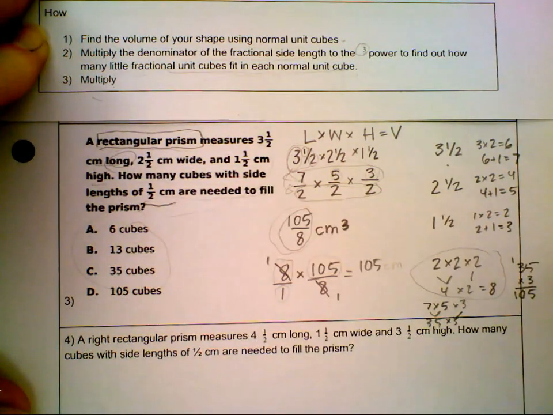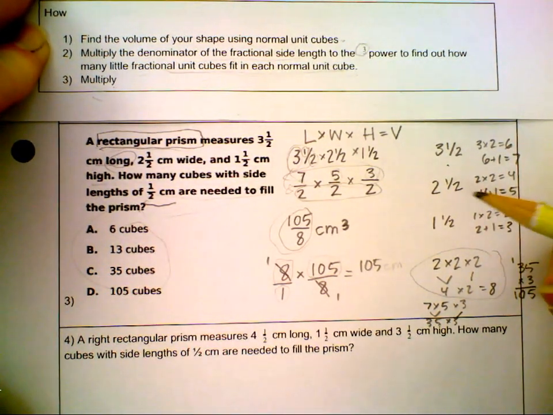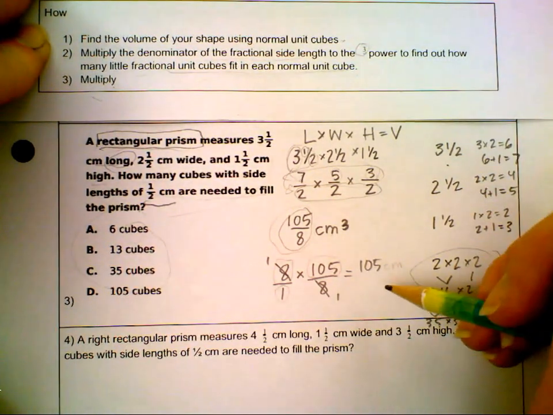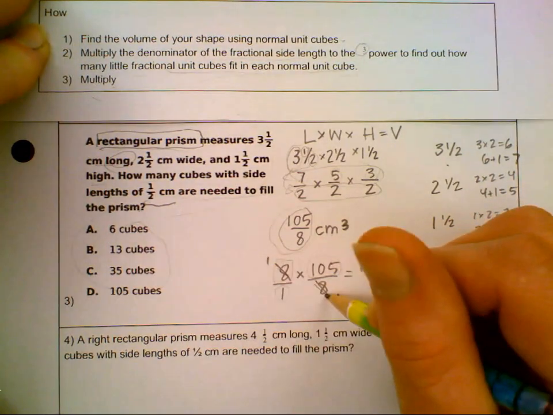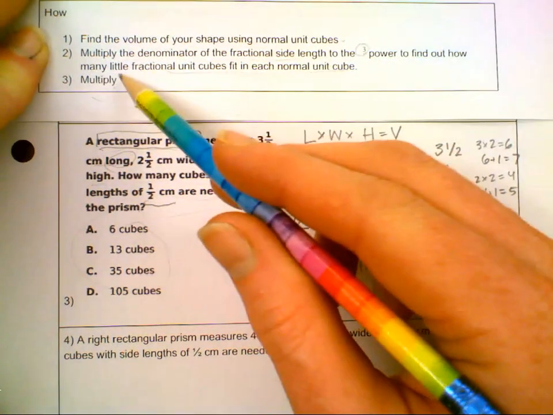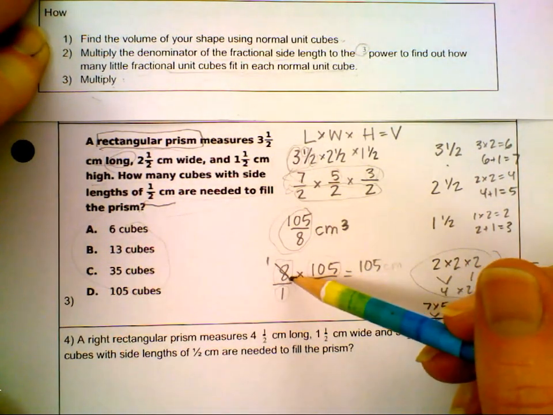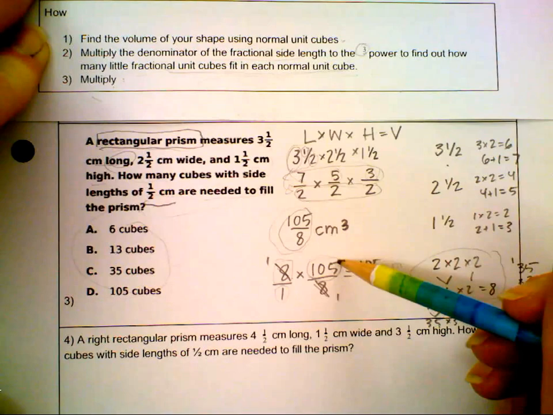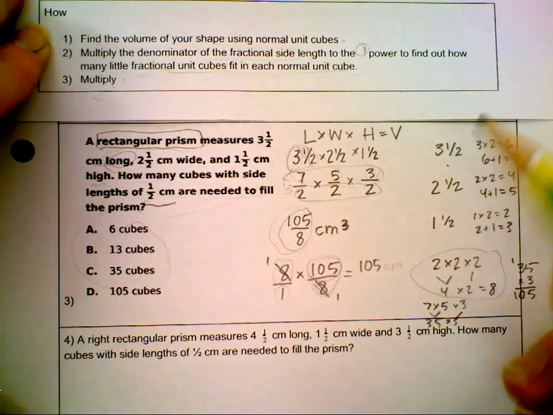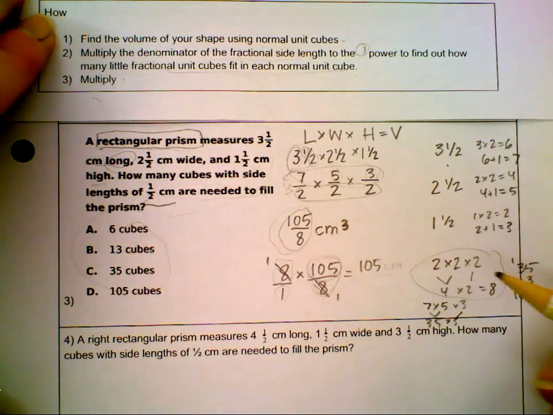Now I realize this can be very confusing because it's very abstract. We're just talking about numbers rather than actual shapes. So in this case, because we were able to cross cancel, when we multiplied how many cubes fit into 1 unit, or in this case 1 centimeter cube, by the fractional volume of our total cube, we have 105 cubes.